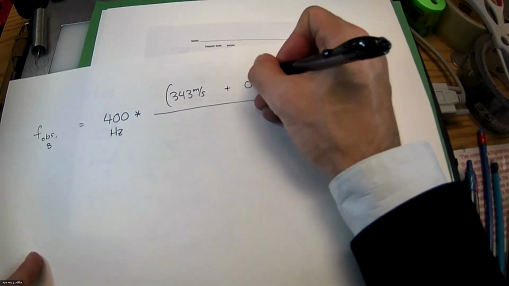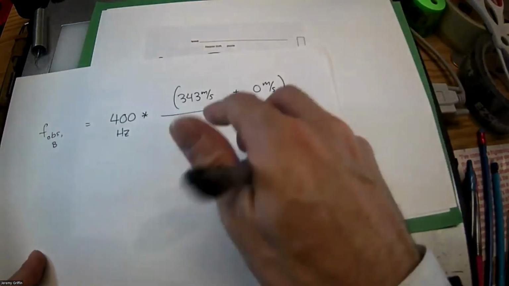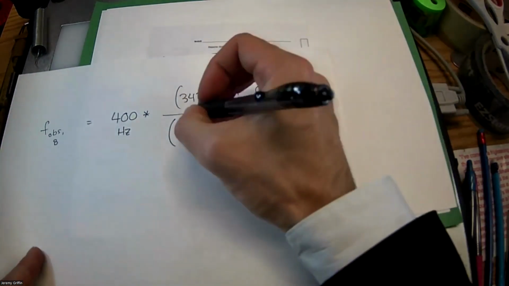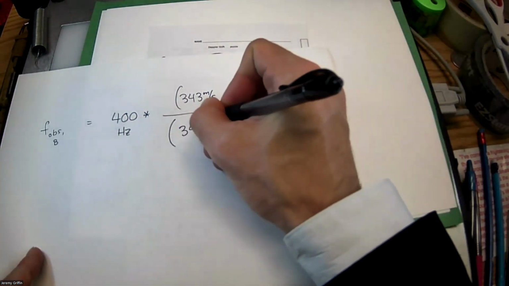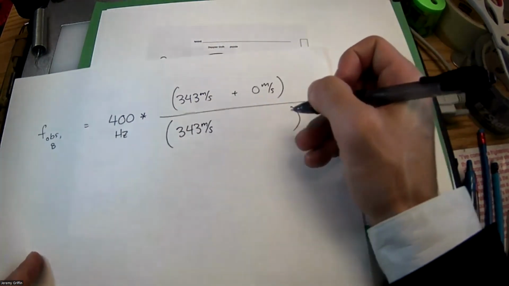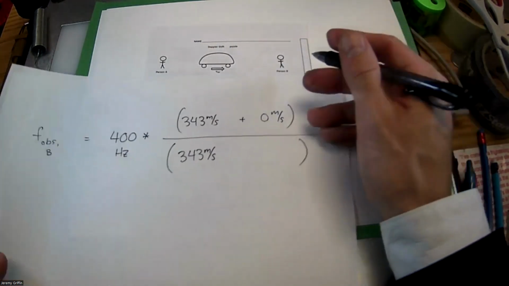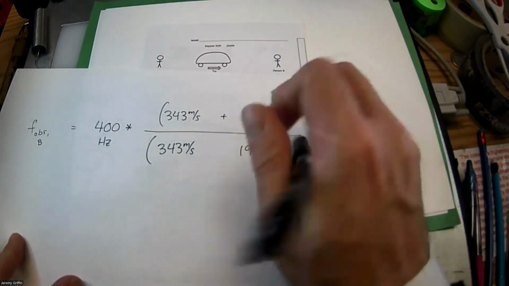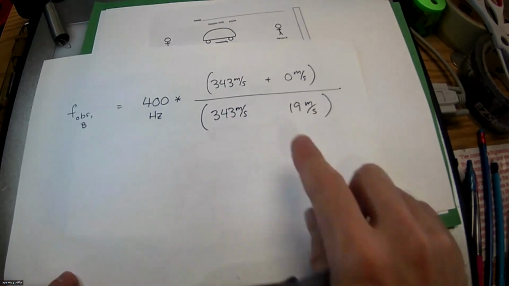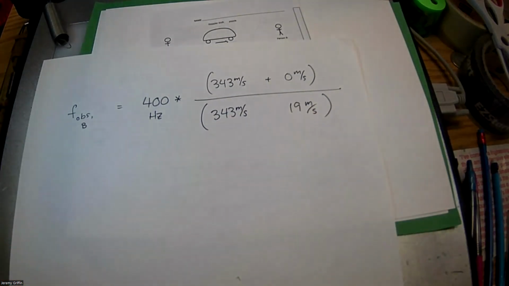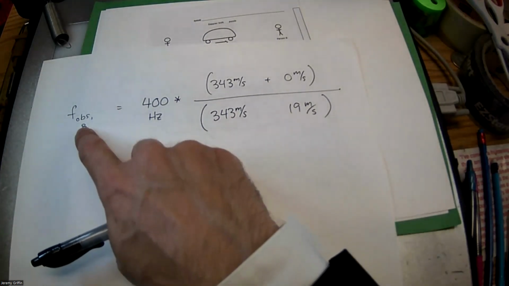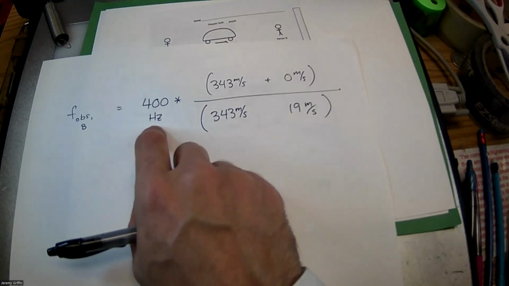You can leave plus 0 on top because he's just standing there, so that didn't change. All divided by, and then group this in parentheses in the denominator. We have 343 meters per second. Now the speed of the car, I used 19 meters per second before, so I'll just use that again. Now here's where the logic kicks in. The car is headed towards person B, so this person needs to hear a high pitch, which needs to be greater than, in my case, 400 hertz, maybe 410 or 420 or 430.